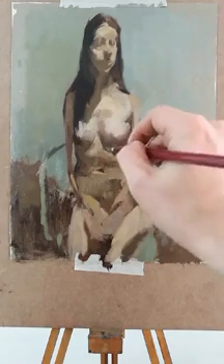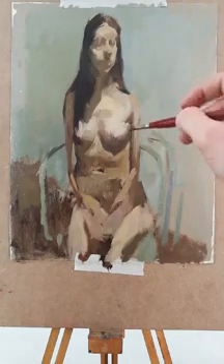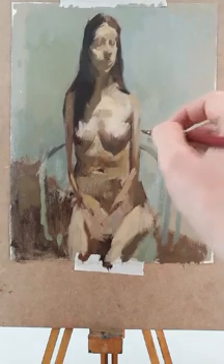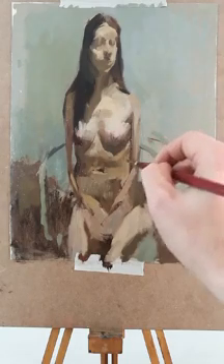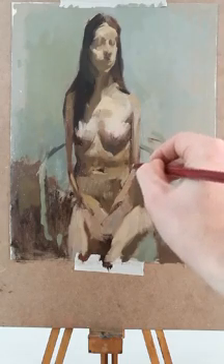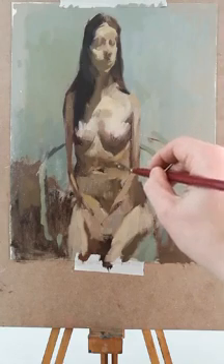Again, your brushstrokes don't have to be the same. They don't have to be laid down with the same sort of strength. You can be very, very subtle when you lay down a stroke. You can put just the tiniest bit of pressure on your brush, and that way you can actually use the paint that's underneath without disturbing it.